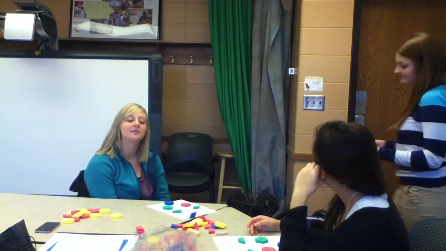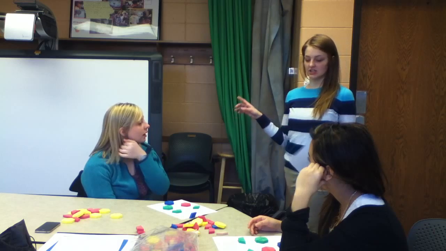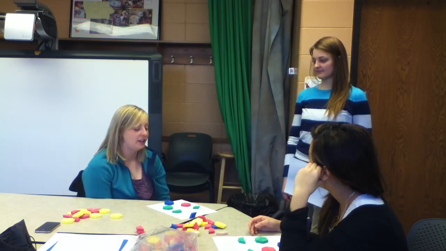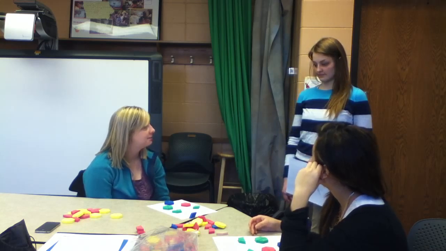Okay, so what have we learned today about dividing shapes into equal areas? When you divide it, you have to divide it with all the same shape, and the shapes have to be all the same area. Exactly.